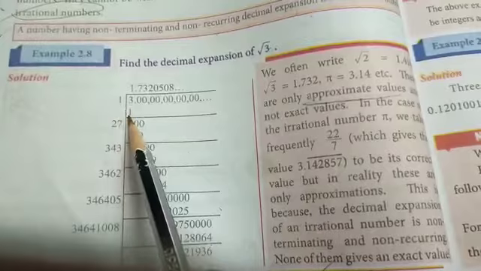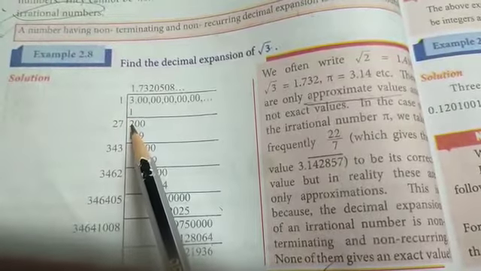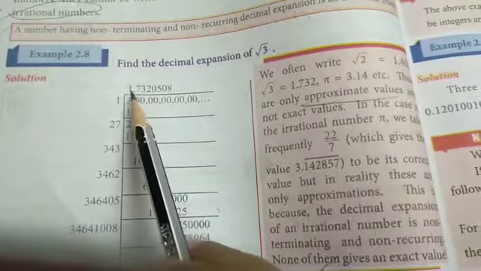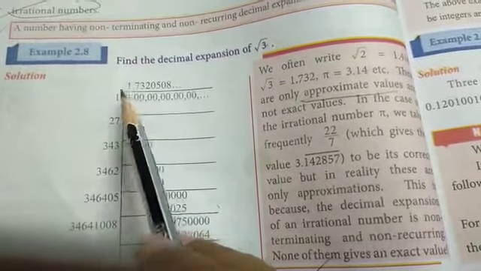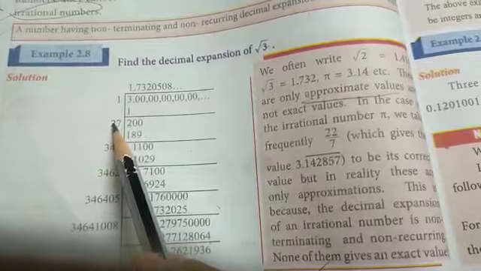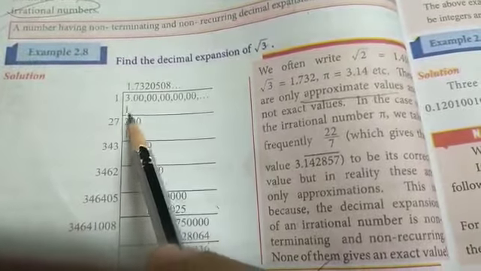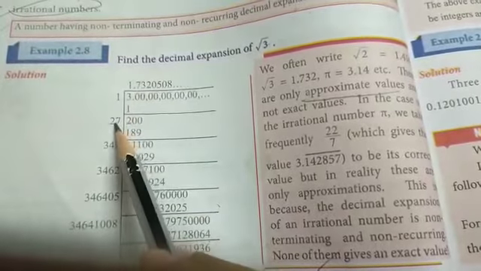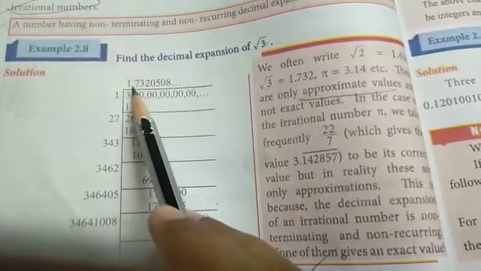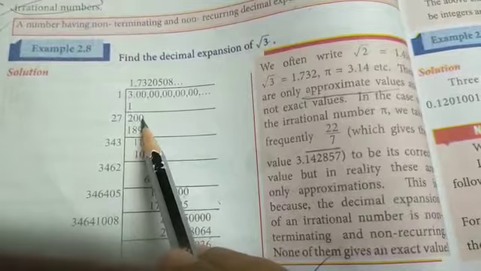See, 1 1s is 1. The remaining is 2. Then 2. After that, you have to multiply the quotient by 2. Okay, so 1 2s is 2. Then see here we have only a single digit. But here it is possible to take only a double digit. That's why we are keeping one decimal point and then adding 2 zeros.